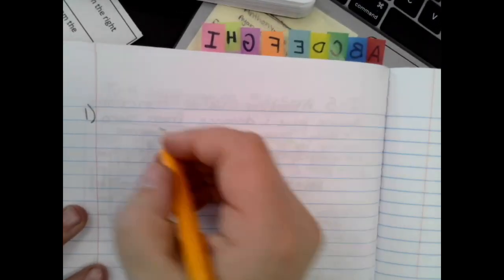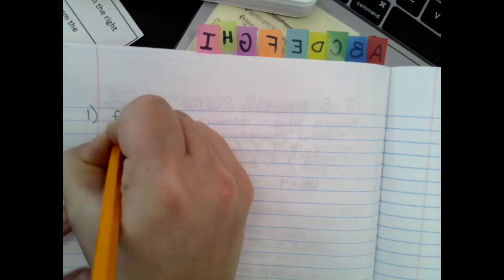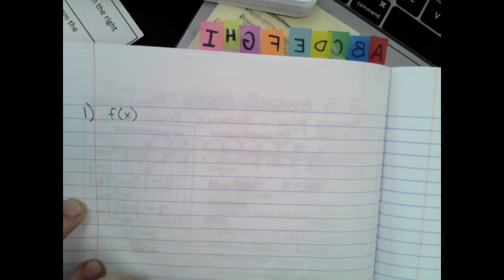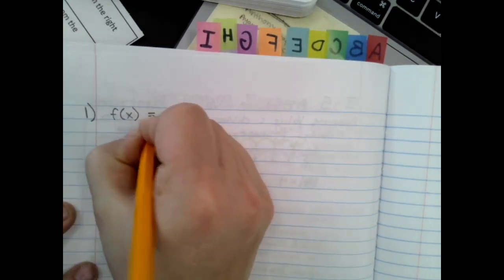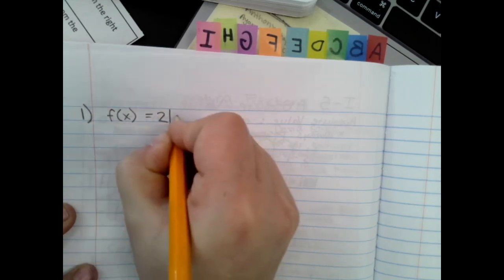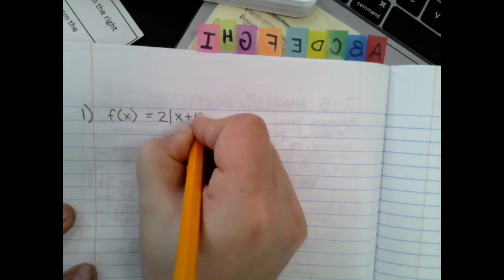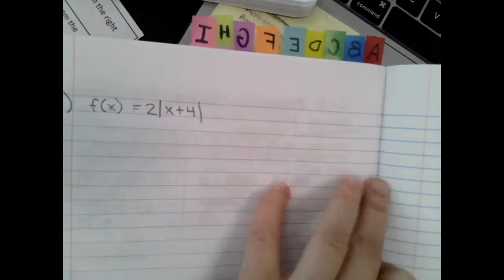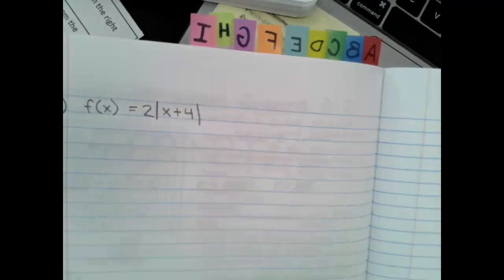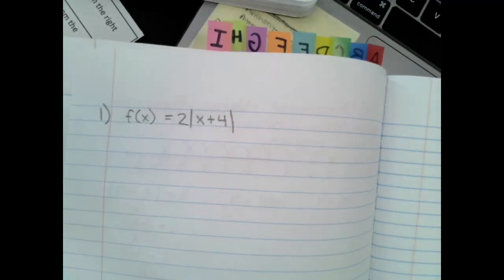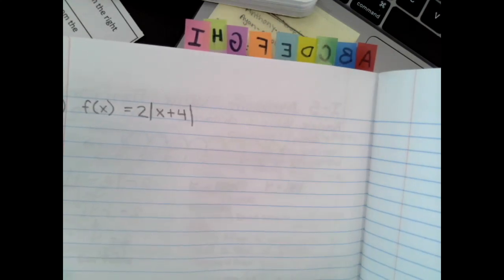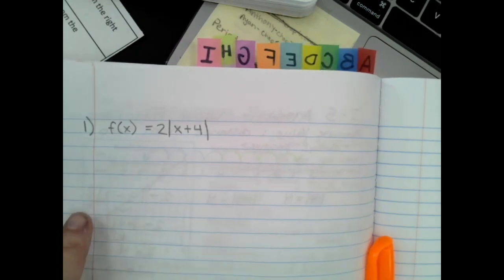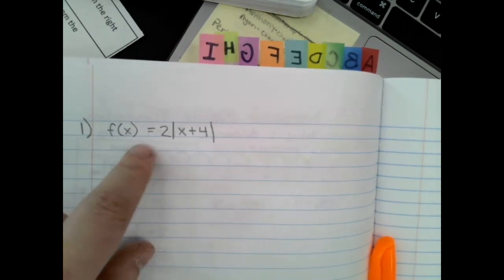Alright, our first example is f of x equals 2 times the absolute value of x plus 4. So our graph is always going to have an x and a y, but this time it doesn't have a y. What does it have? An f of x. Remember, that's just the function name. If I say look at function f, you guys are like, oh yeah, that's function f. We got it.